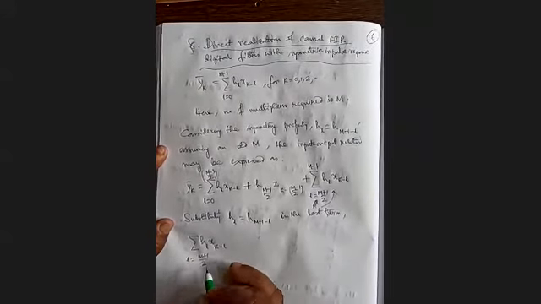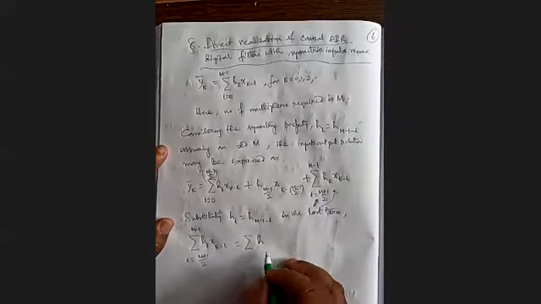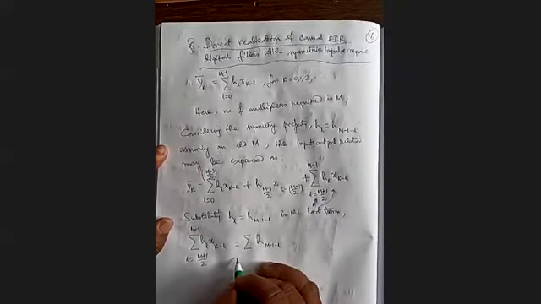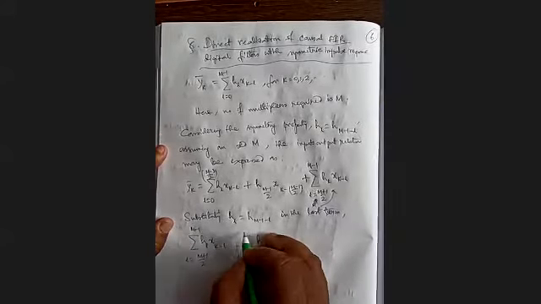What we get is the summation of h_L x_{k-L}, L equal to M plus 1 by 2 to M minus 1. Here we write the summation of h, where L is replaced by M minus 1 minus L, other things remaining the same, x_{k-L}.